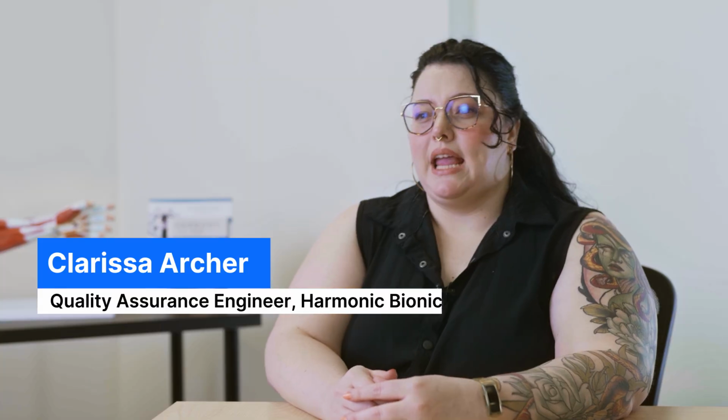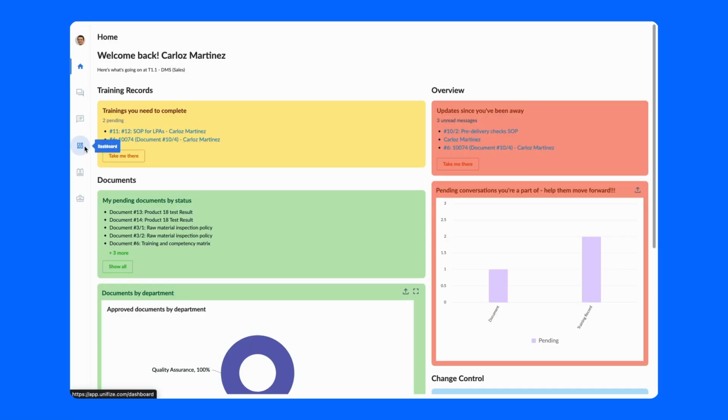You know, we looked at several other systems, and primarily we looked at what modules were available. Were they able to handle change control? Were they able to handle, you know, for example, 21 CFR Part 11? So electronic signatures, you know, that cut out a few options that we had originally looked at because we needed something that was compliant to electronic signatures. That's where Unifize stood out.